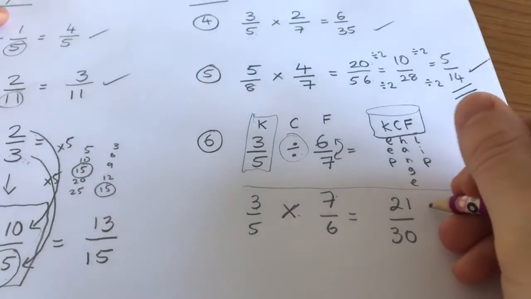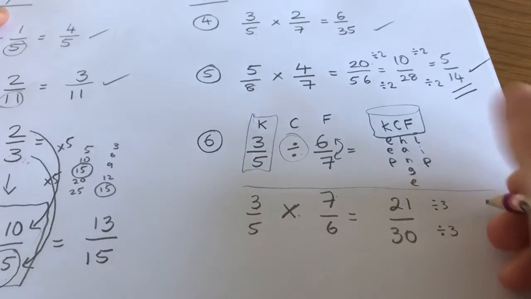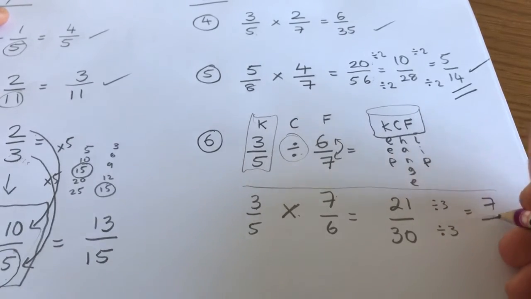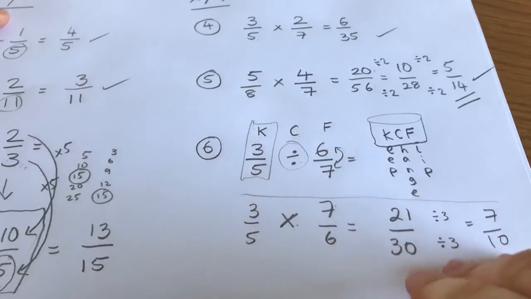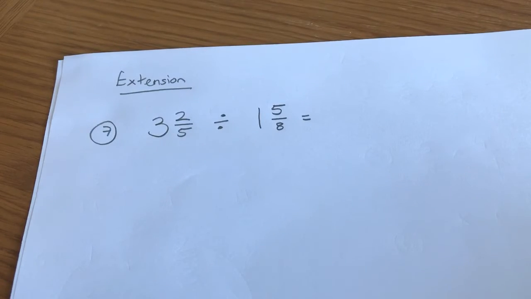But you can simplify. They're both actually in the 3 times table. So you divide them both by 3, and you end up with 7/10. Voila. Okay. Last question. All right, an extension question here. As you can see, I've chucked in some mixed fractions.